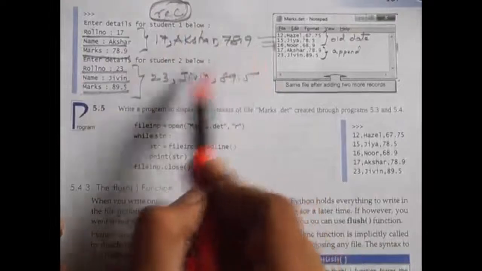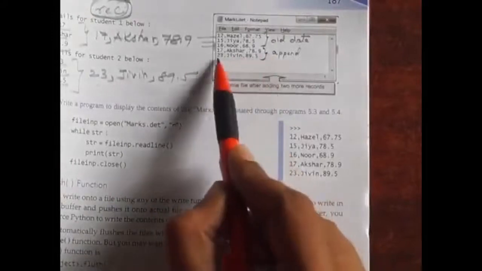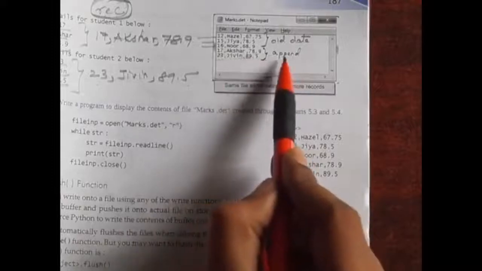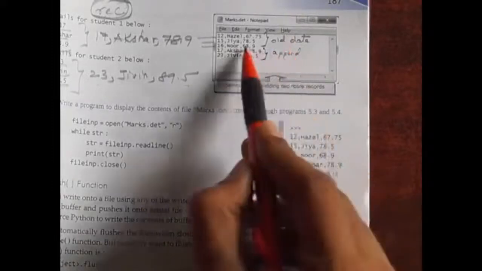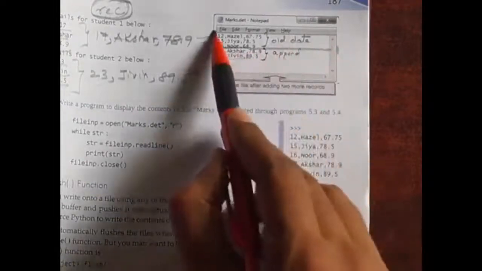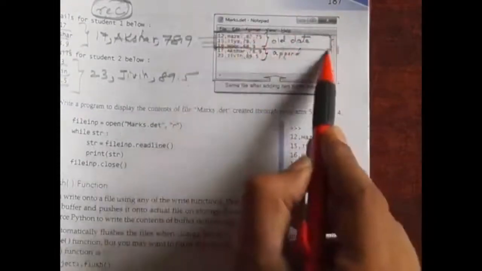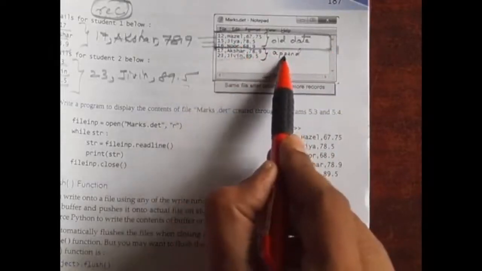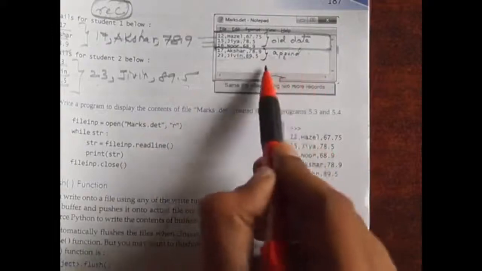Okay, such that what is there in rec? 17 etc. and 23 etc. is there. So those things, can you see here, 17 etc. and 23 etc. Okay, so these things will be appended. What is called appended? Can you see, this is the old line, then this part is old data already present, and last these two lines are appended along with the old file.